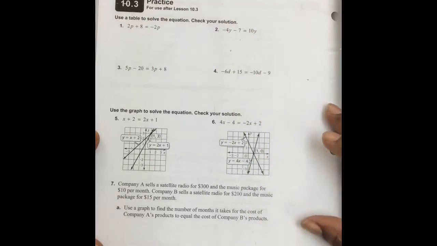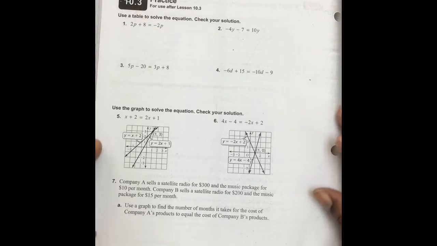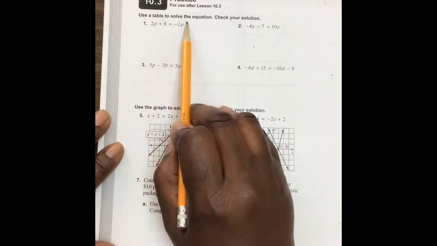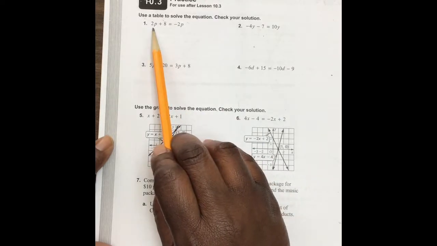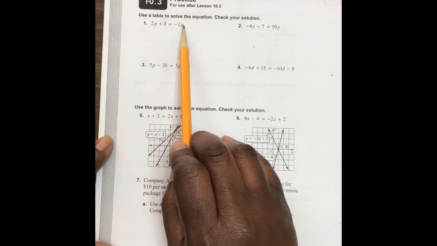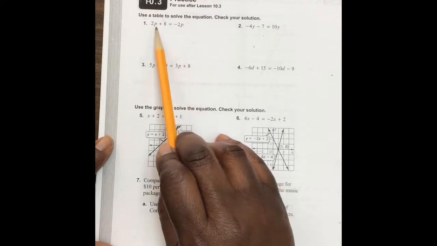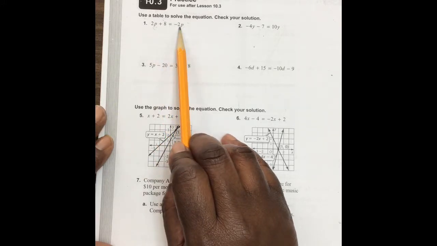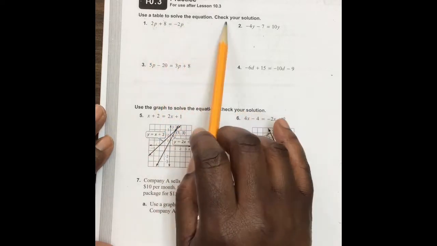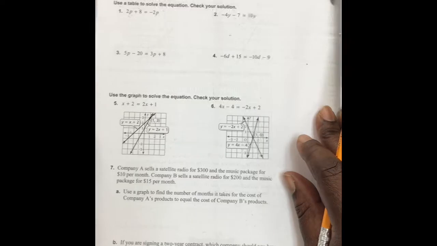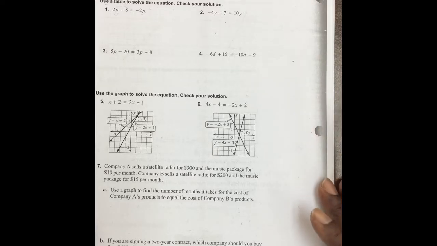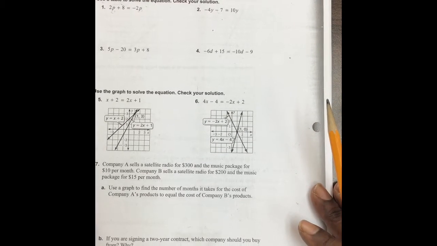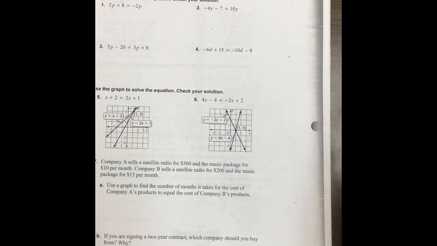Red P10.3. Okay, doing even numbers. It says use a table to solve the equation. Well, we learned in class today that if we set one equation equal to the other equation, we will discover the value of P. Okay? And so therefore it will eliminate the need to create a table, which is somewhat time consuming. We understand the concept of tables, okay? In this case, we're going to choose a different approach to solving the equation. So let's take a look.